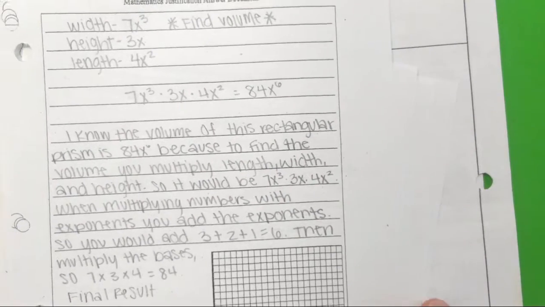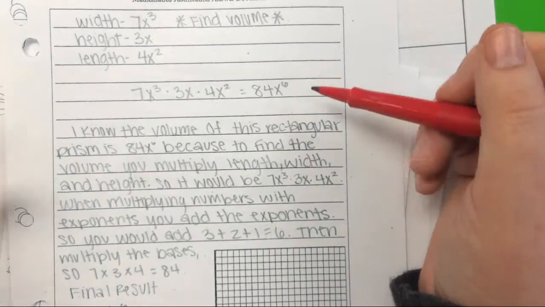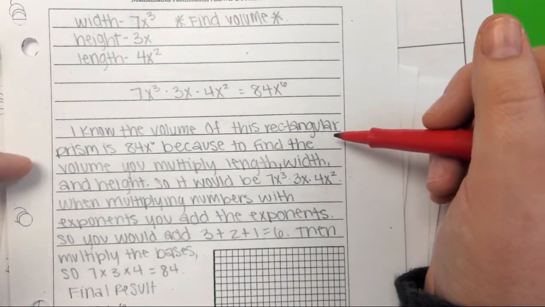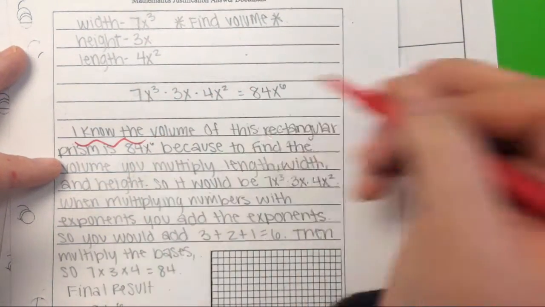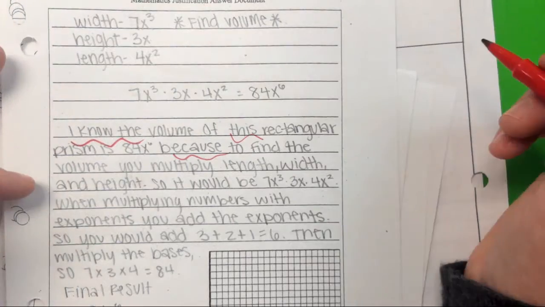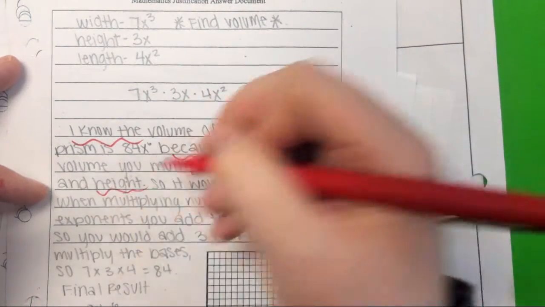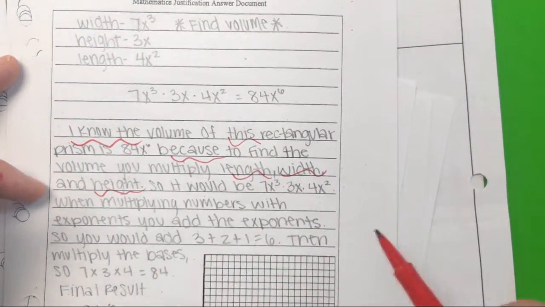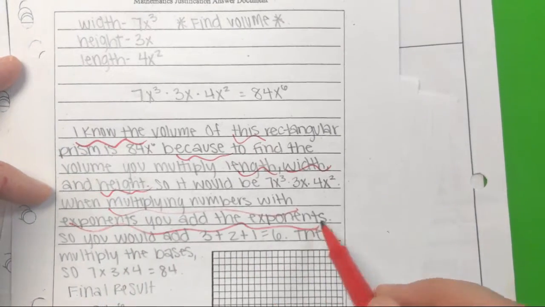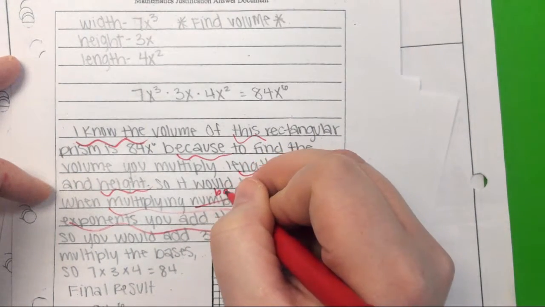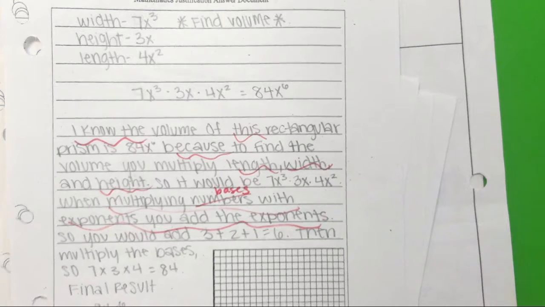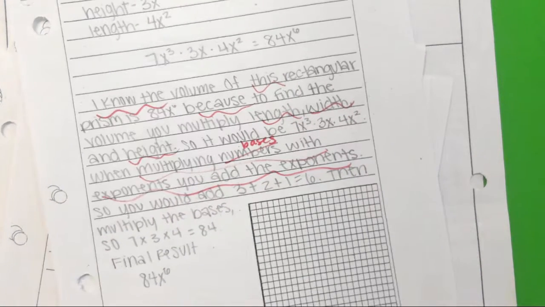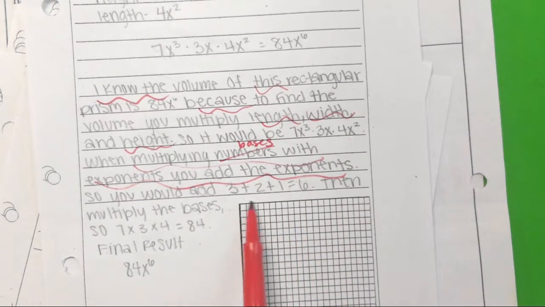Okay, Allison. Allison said, length with height, find the volume. I know the volume of this rectangular prism is this because she used my go-to phrase. I know this because you multiply length, width, and height. When multiplying numbers with exponents, you add the exponents. So she didn't put bases, she put numbers. I wish I could change that vocab term if we're being super picky. And then Allison said she was already in. It's true. You absolutely have to tell them how you're adding, like 3 plus 2 plus 1 is 6.